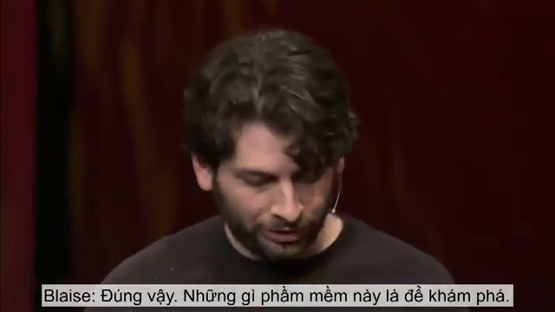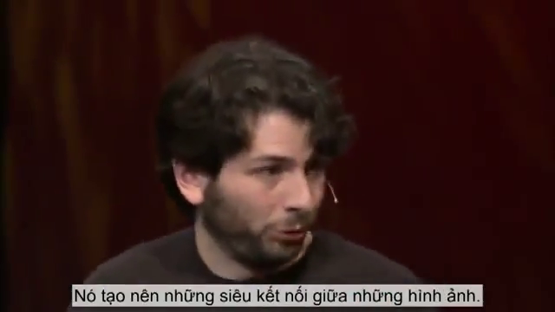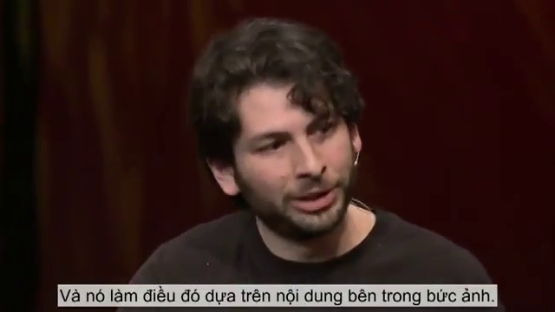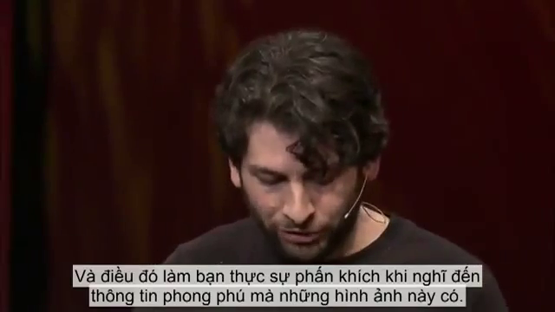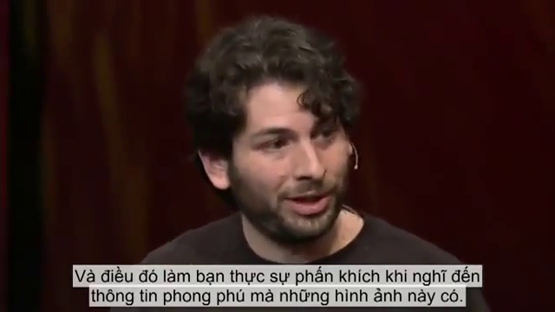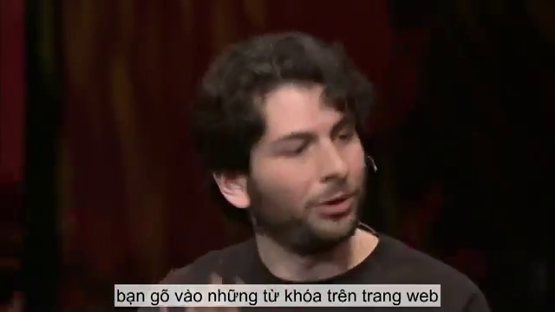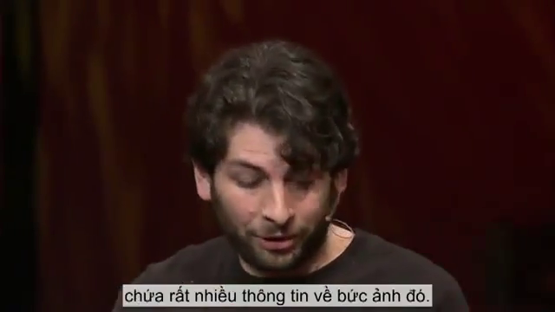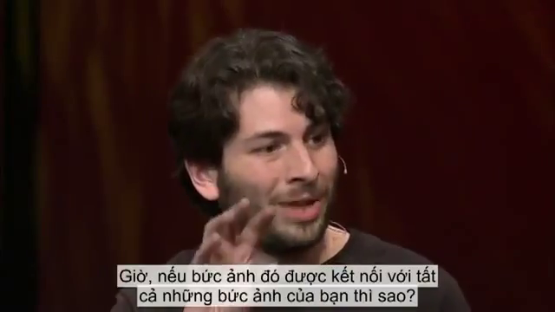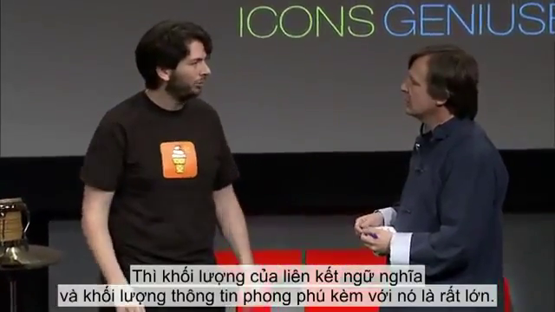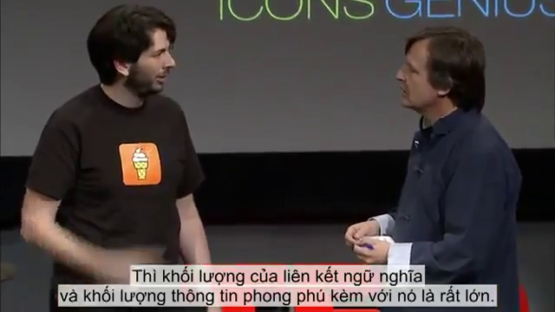Yes, what this is really doing is discovering, it's creating hyperlinks, if you will, between images. And it's doing that based on the content inside the images. And that gets really exciting when you think about the richness of the semantic information that a lot of those images have. Like when you do a web search for images, right, you type in phrases, and the text on the web page is carrying a lot of information about what that picture is of. Now, what if that picture links to all of your pictures? Then the amount of semantic interconnection and the amount of richness that comes out of that is really huge. It's a classic network effect.